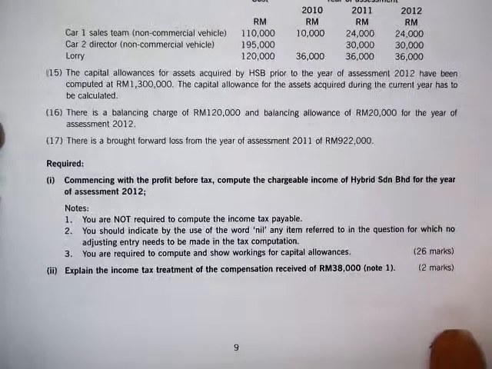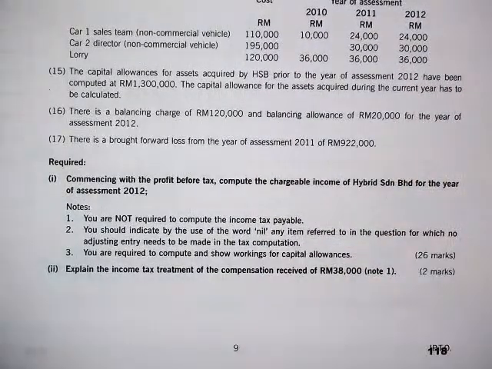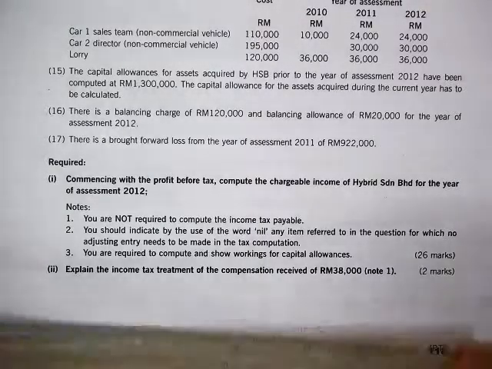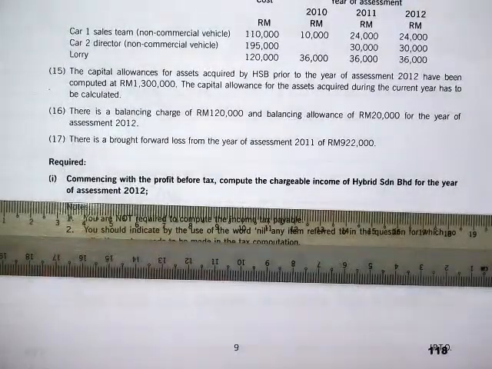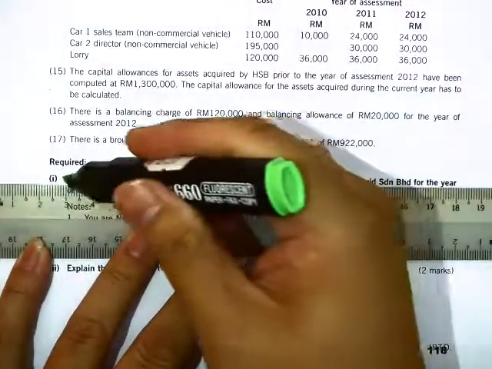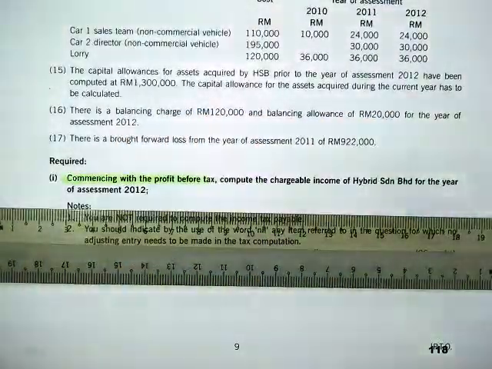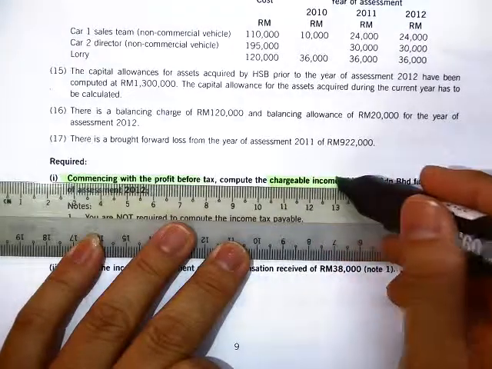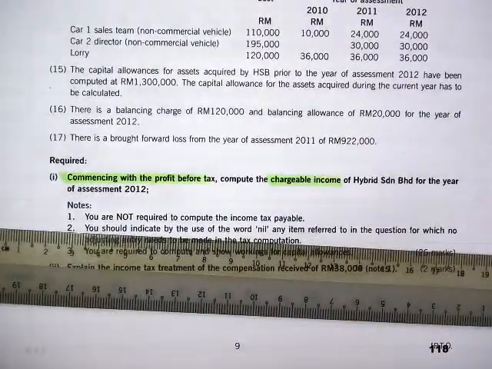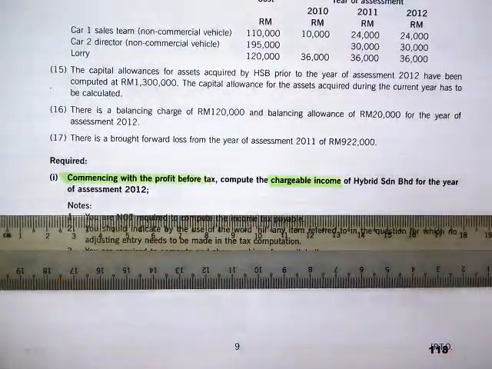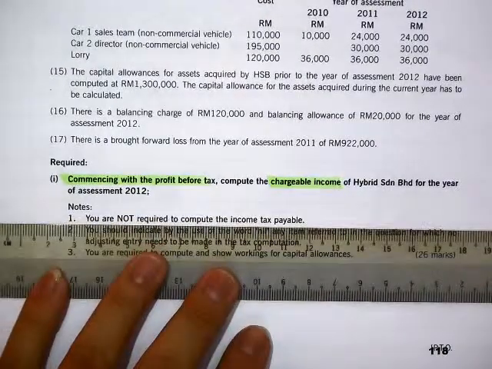Look at the requirement for question 2. It says, commencing with profit before tax, usually it's like that. Compute chargeable income for Hybrid for year of assessment 2012.